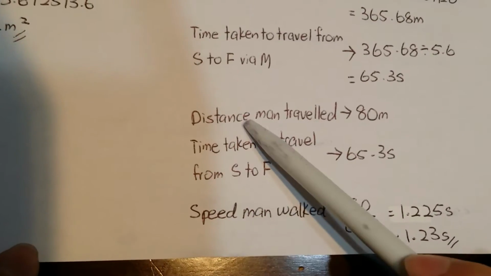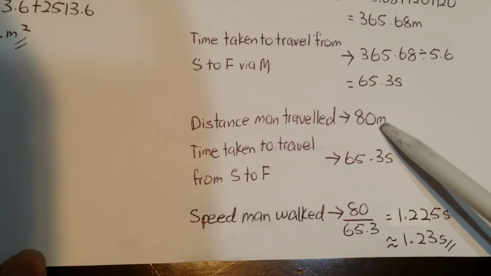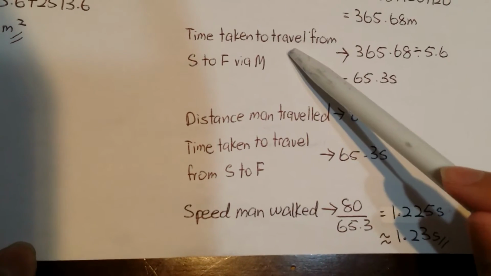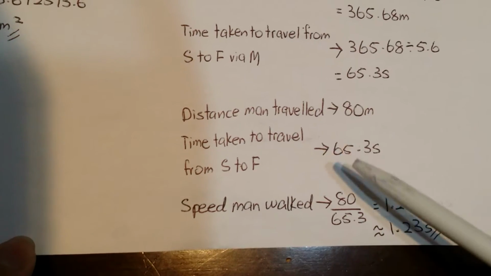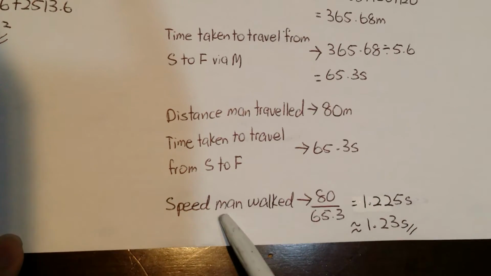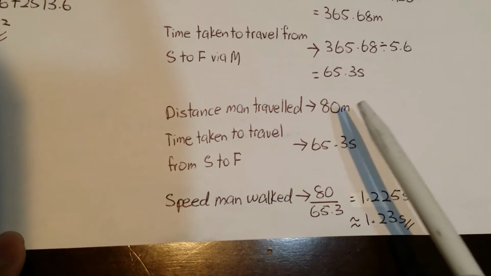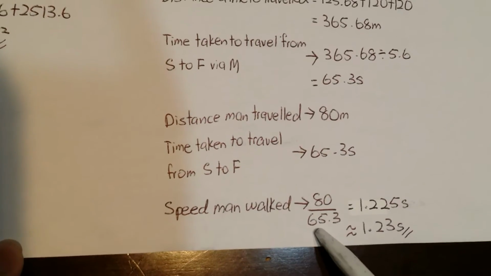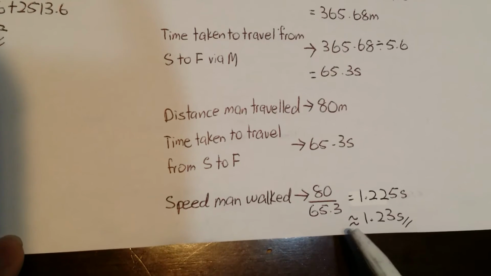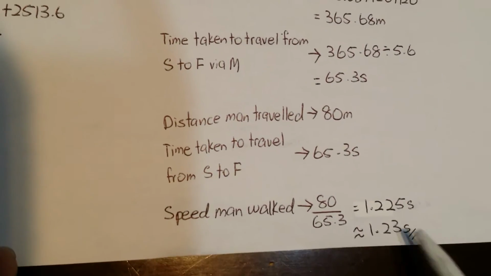Next, we find the distance the man traveled, which is 80 meters. We know that the time taken to travel for the man is the same as the time taken to travel for the athlete. So we know it's 65.3 seconds. So we can find out the speed the man walked by taking the distance divided by the time, which gives us 1.225 meters per second. But we round it off to 1.23 meters per second.